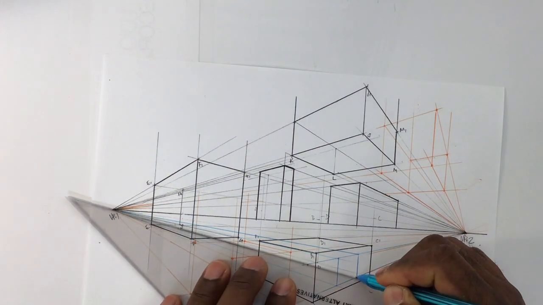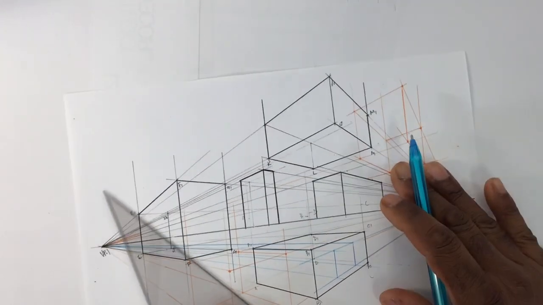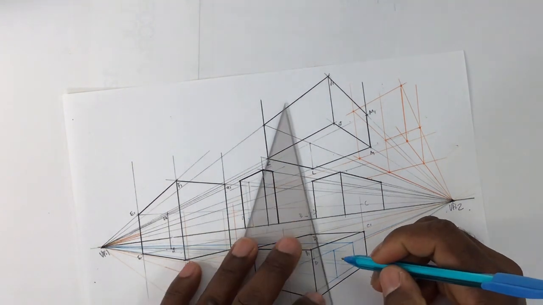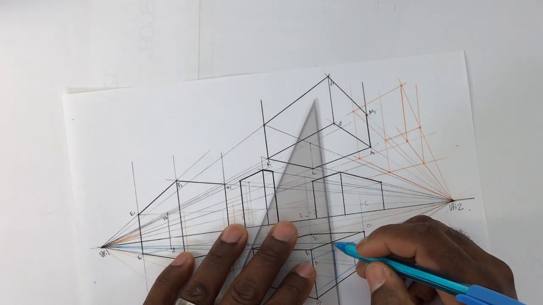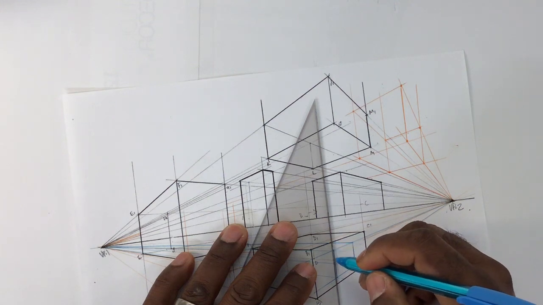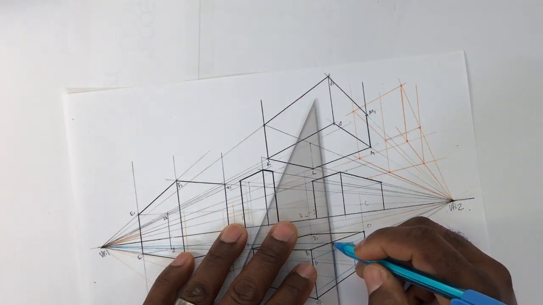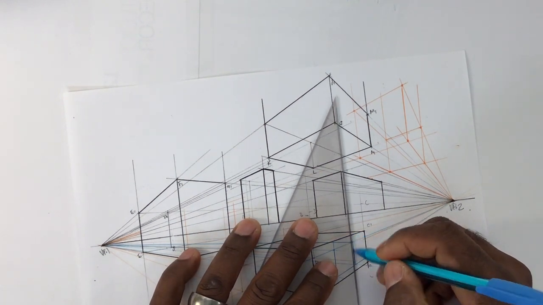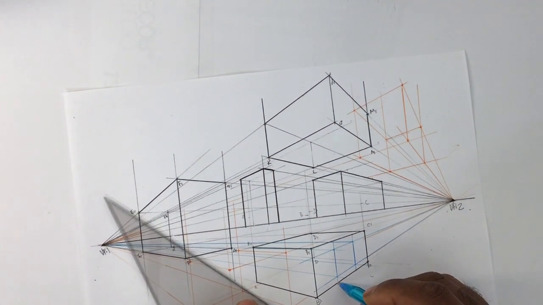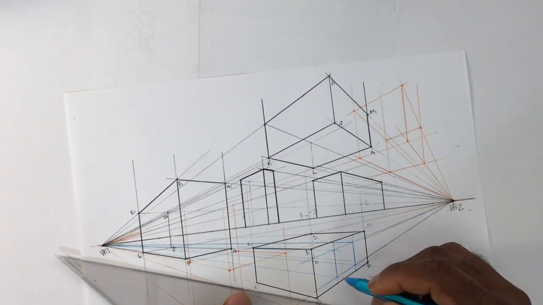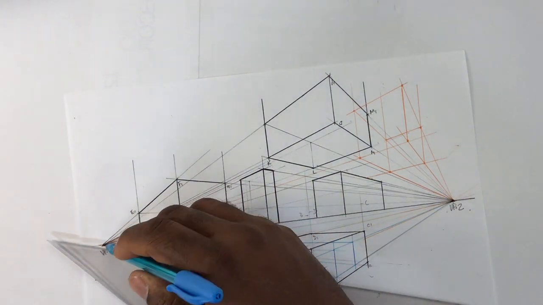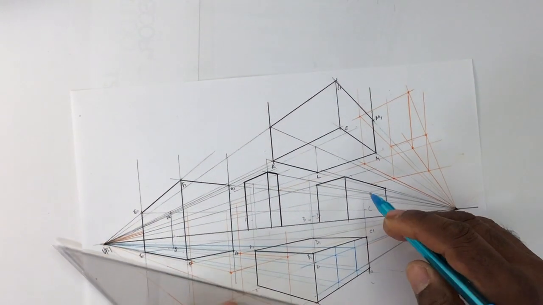Let me take care of that inner line as well, because I'm going to need that for construction purposes. I want to make sure I get that bottom, that base, or the line that corresponds with that base, like so.